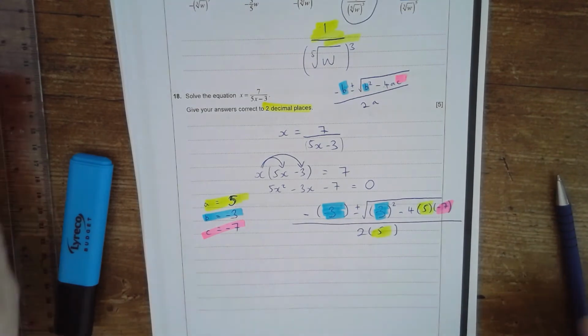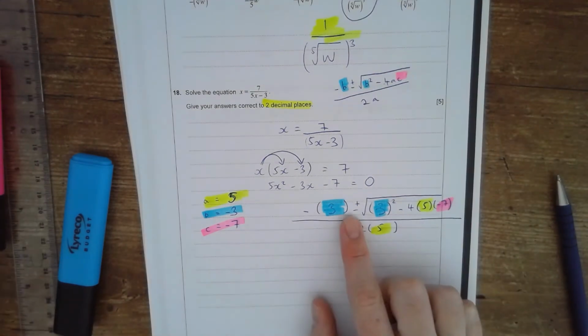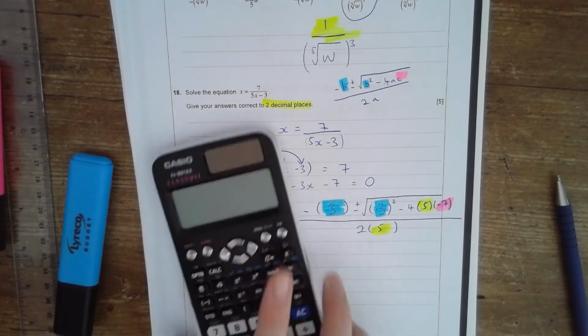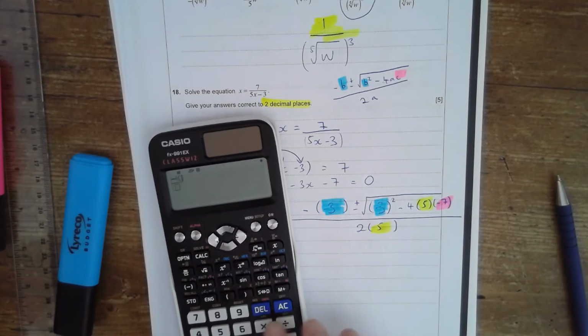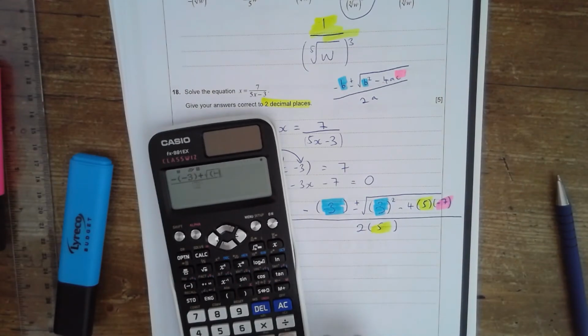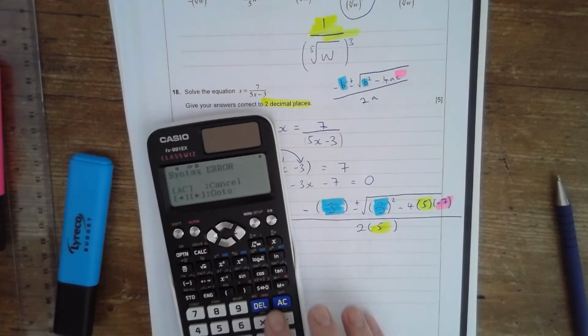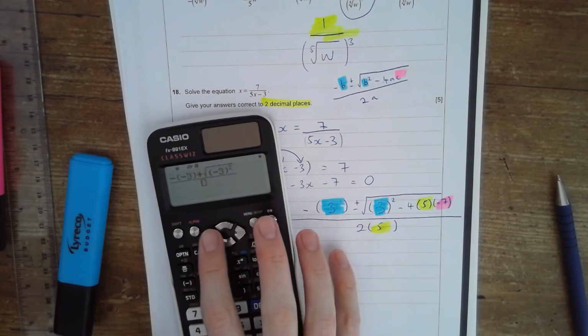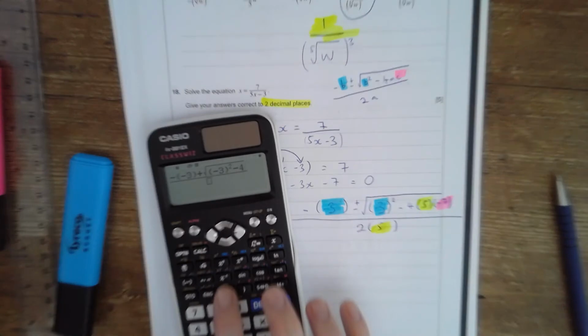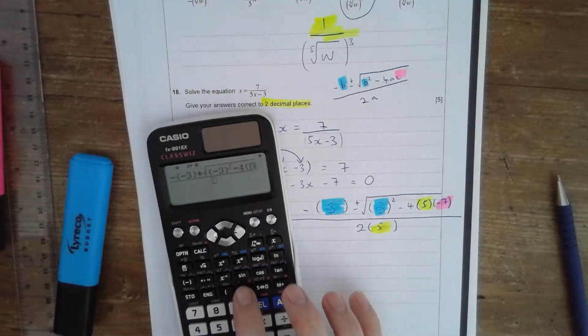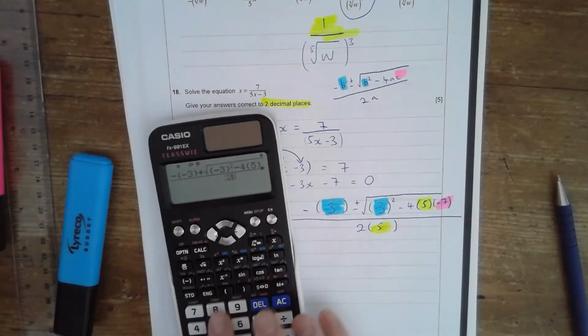Okay, now I put this into my calculator, but I haven't got a plus minus button. The way that you do that is you just choose one first, and then you get two answers, and then you choose the other one second. So I'm going to put minus brackets minus 3. I'm going to go plus first, square root brackets minus 3 squared. Oh, I haven't finished yet, so there we go. Minus 3 squared. Where's the cursor? Minus 4 brackets 5. New brackets minus 7, close brackets, all over 2 brackets 5, okay?